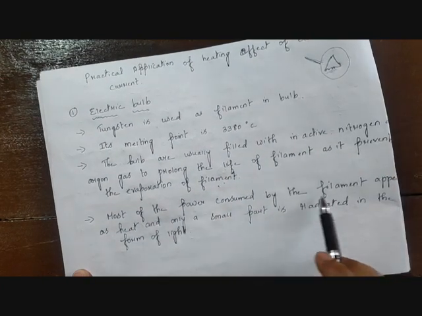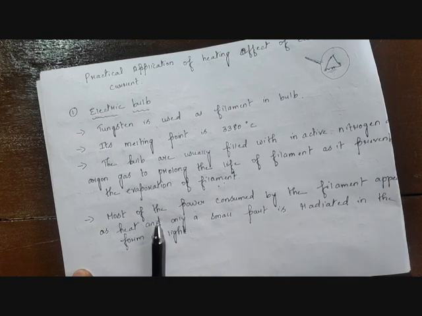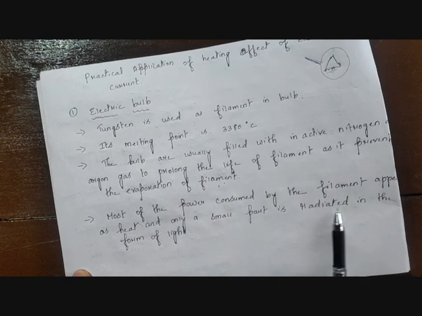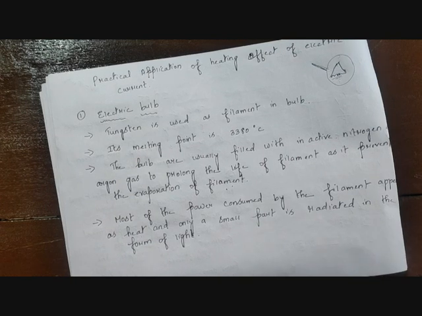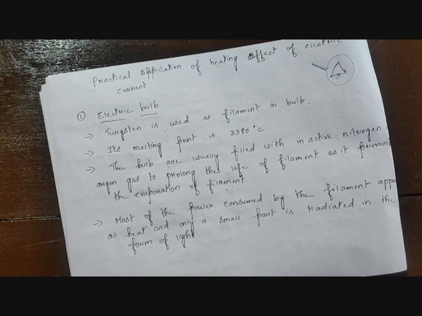Most of the power consumed by the filament appears as heat. Only a small part is radiated in the form of light. Most of the energy or power in the filament is consumed in the form of heat, and only a small part is given out in the form of light. So this is about the electric bulb. Students, it's one application.